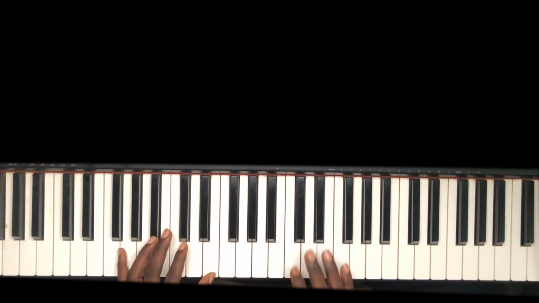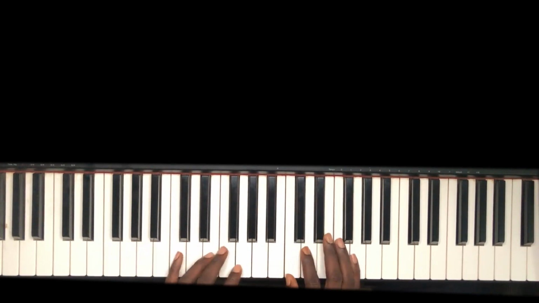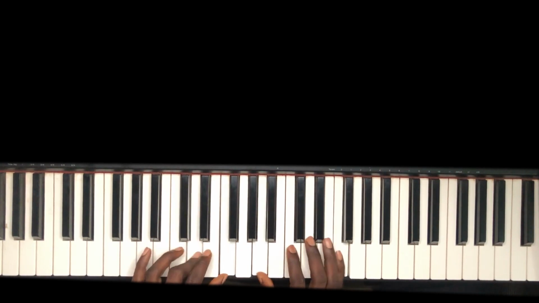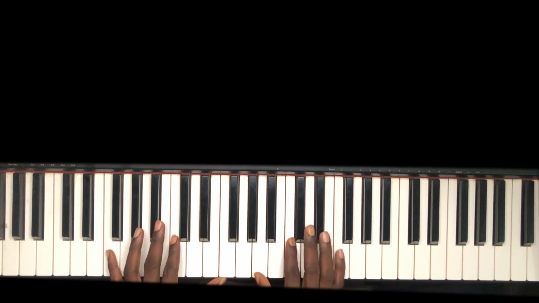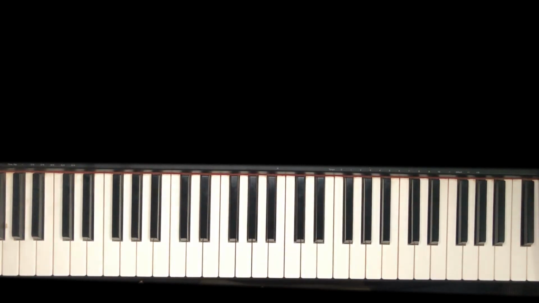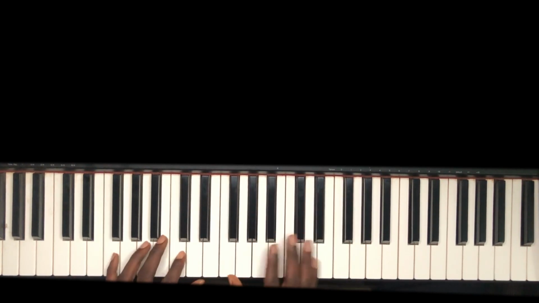There's another song. Be lifted high, oh Lord, be lifted high. So I'll play be lifted high. This type always works when you're going from the 1 to the 5th, that is from do to sol.